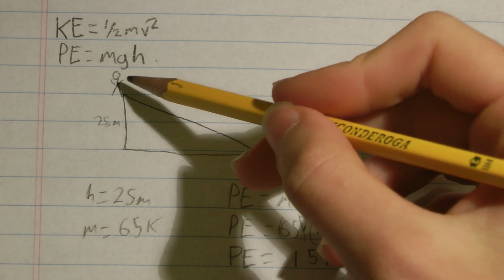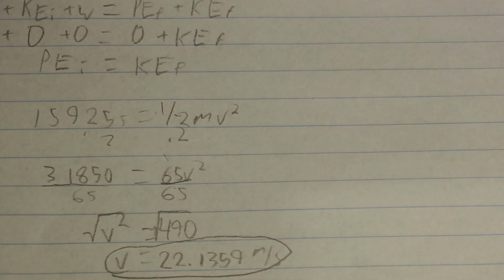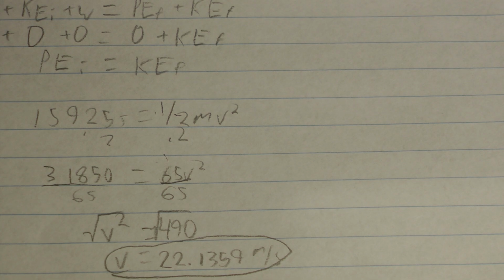So only knowing the skier's height at the top and his mass, we can actually calculate what speed he'll be going at the bottom of the incline. The reason we can do this is because of the conservation of energy theorem. The conservation of energy theorem states that energy cannot be destroyed or created, it can only be converted.